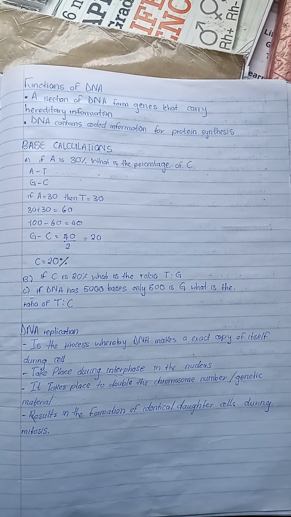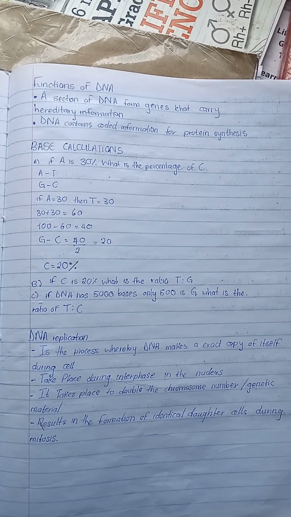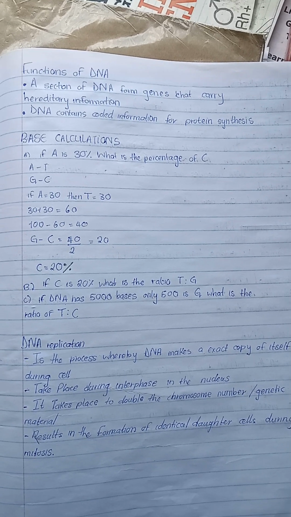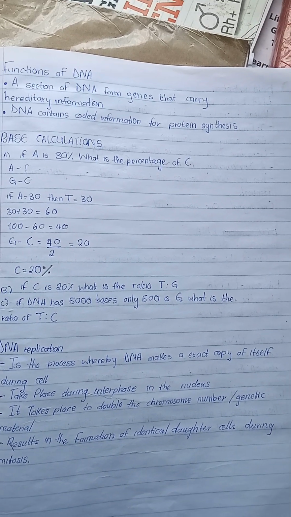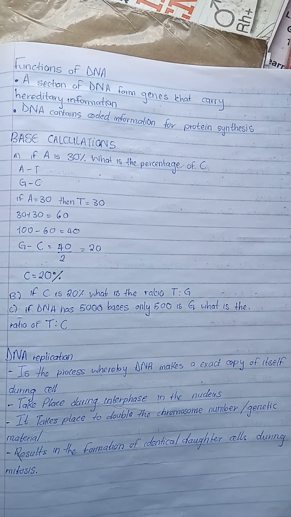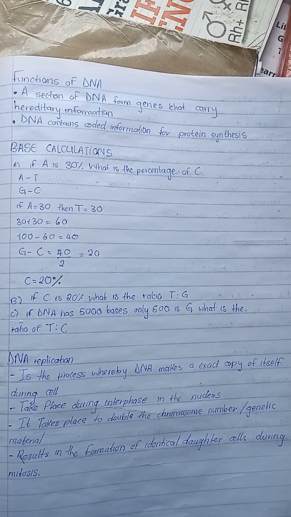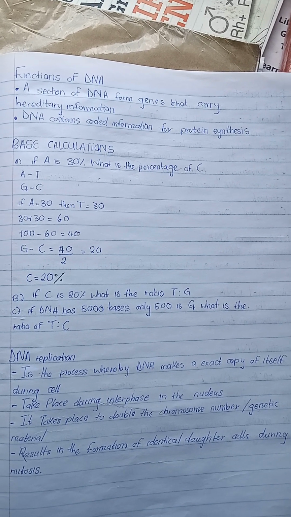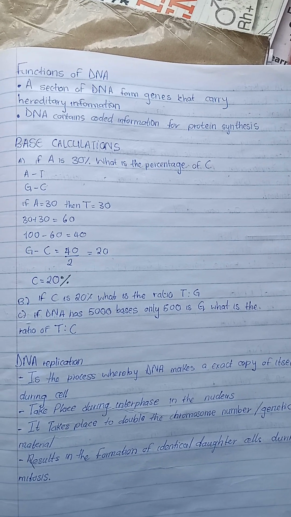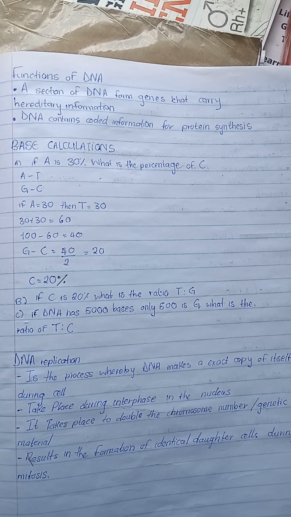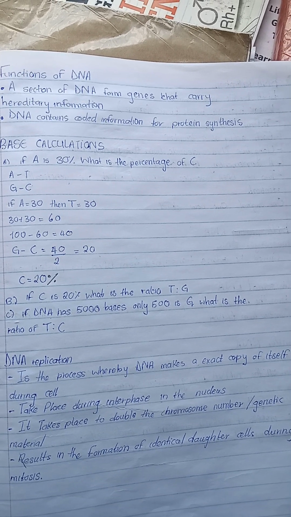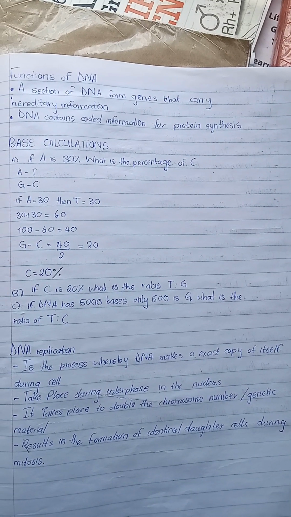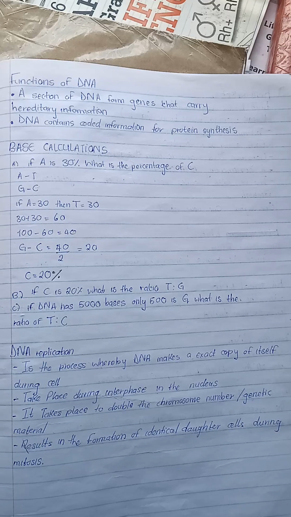Now, I need you to know for exam purposes the functions of DNA, these basic calculations, and what DNA replication is. So, what we have here is the functions of DNA. A section of DNA forms genes that carry hereditary information. So meaning one of the functions of DNA is to carry hereditary information. And then DNA contains coded information for protein synthesis, meaning DNA is also very important for the protein synthesis process.